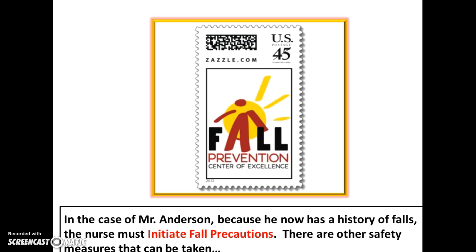So, what are some of the interventions that we're going to take? The first thing that we're going to do is we're going to initiate fall precautions, and there is a variety of safety measures that can be taken. Each facility is a little bit different. You need to know the specifics about your facility, but one of your interventions could just be initiate fall precautions for patient during hospital stay.